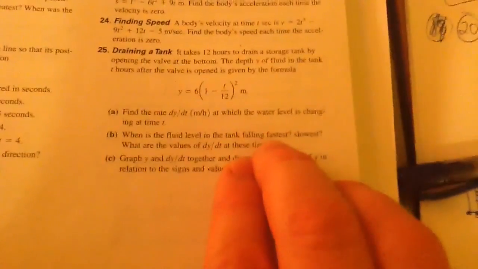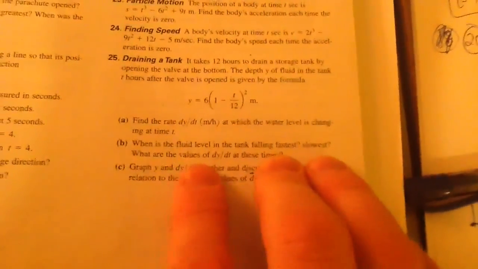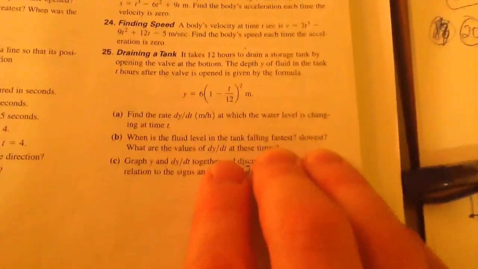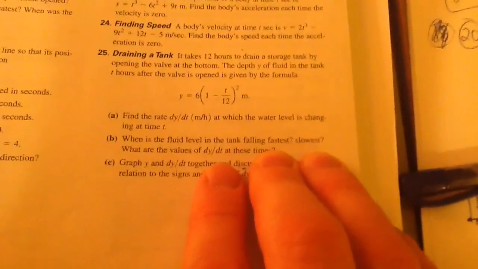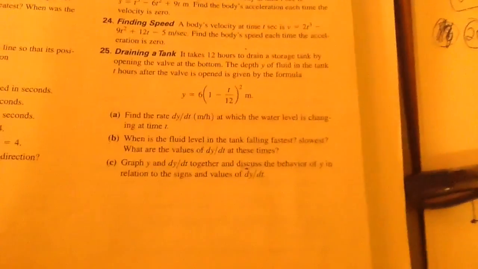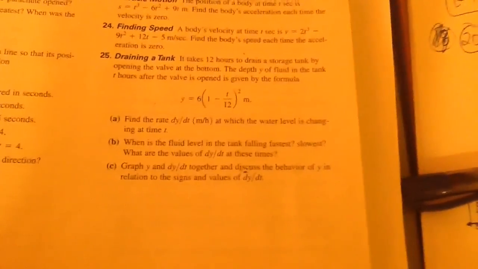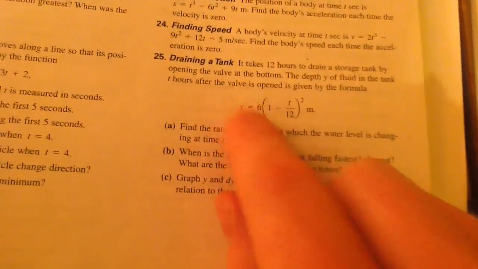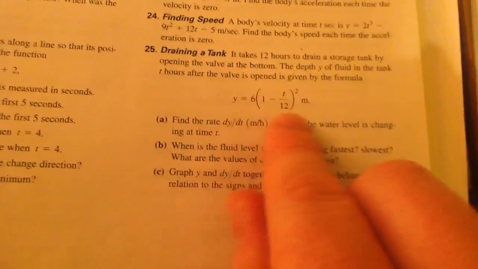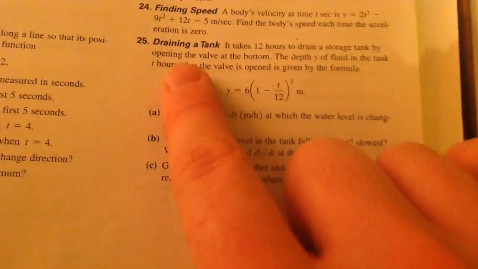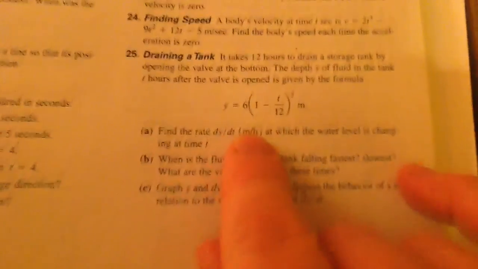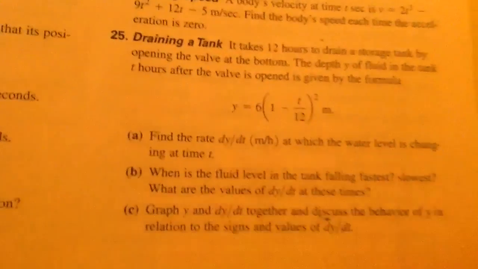When is the fluid level in the tank falling fastest, slowest? How are you going to answer that? Good question. Maybe I don't know how much help I want to give you here. It's all about rates of change, though. So use your derivatives to answer these questions. If y is the depth, dy/dt would be, let's see, what are the units here? Does it give us units? Oh, meters. And what's t? Hours. So if you do the derivative of that, you're looking at meters per hour. It's how many meters per hour the water level is falling.